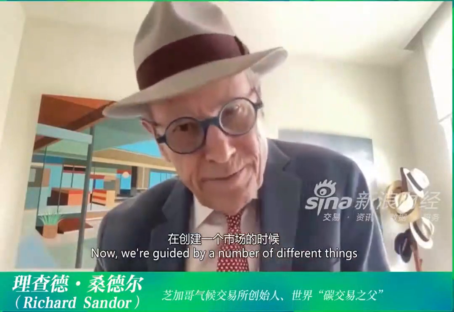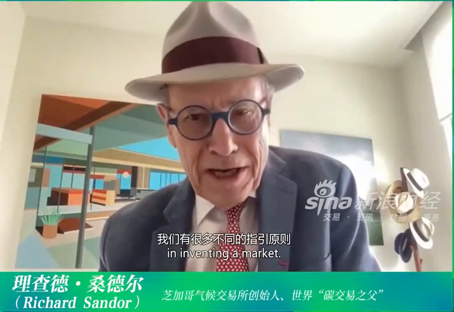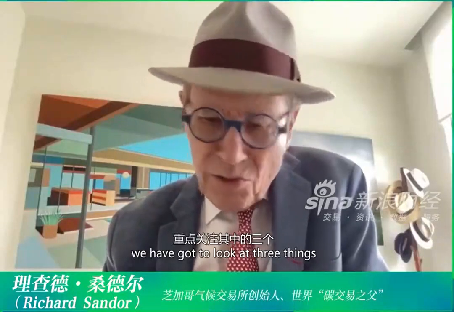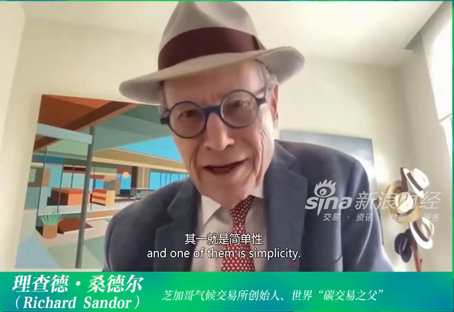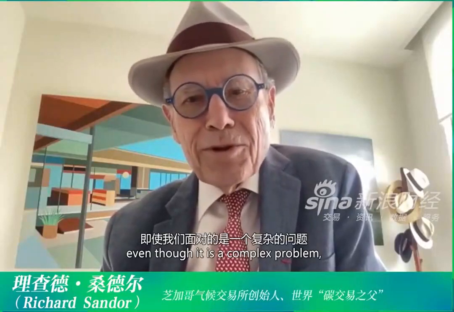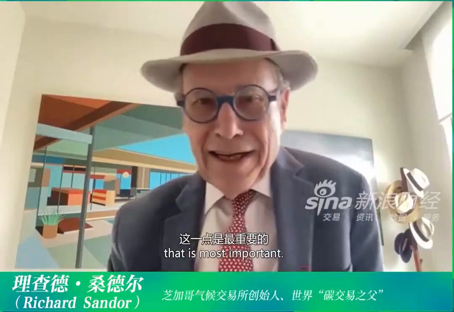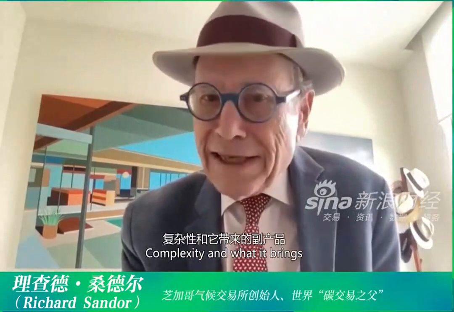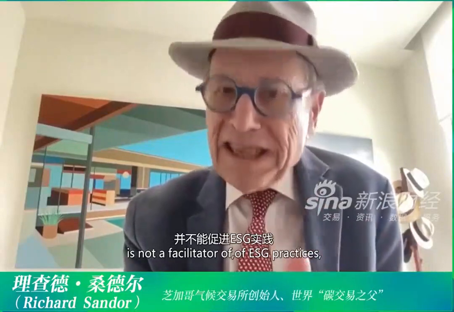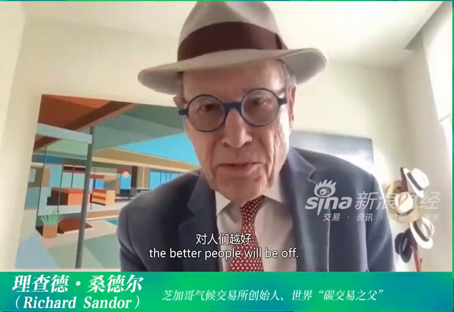Now, we're guided by a number of different things in inventing a market. And when we do that, we have got to look at three things, and one of them is simplicity. It's very important, even though it is a complex problem, the idea is to create a simple structure. That is most important. Complexity is not a facilitator of ESG practices. The simpler you can make them, the better people will be off.